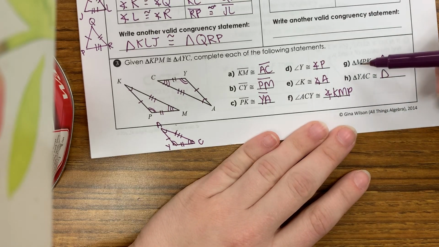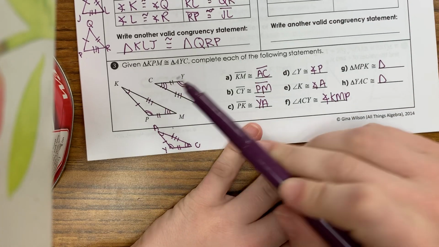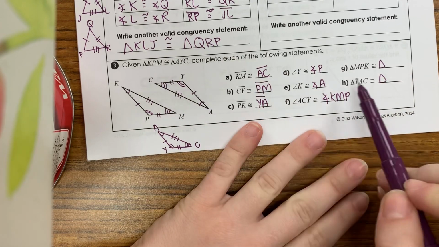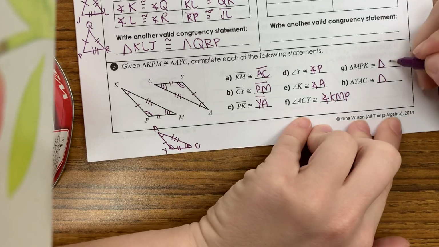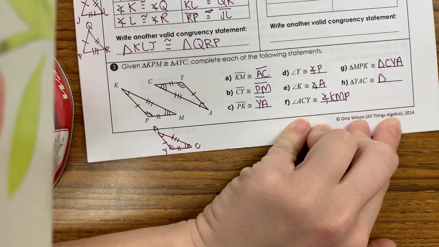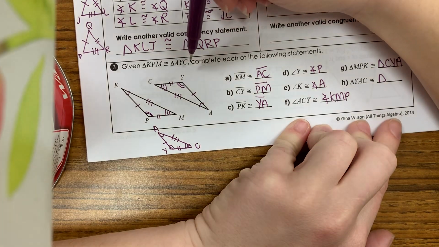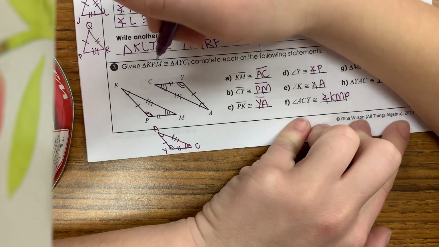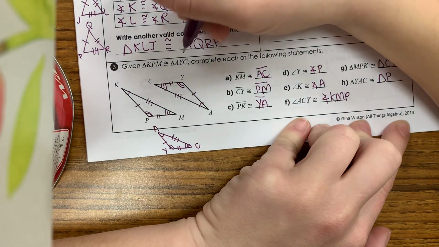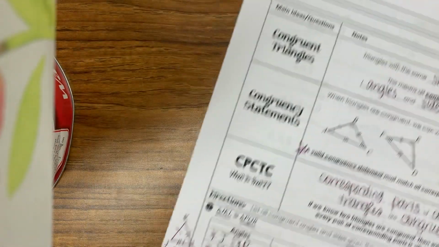Finally, we're going to write different congruency statements. Okay, it's just shifting the letters. So here, if you look at it, it's backwards. So this will be backwards. C, Y, A. Triangle YAC, YAC, it starts in the middle. So it will be P. So A is next. P, K, M. All right, first page of notes done.